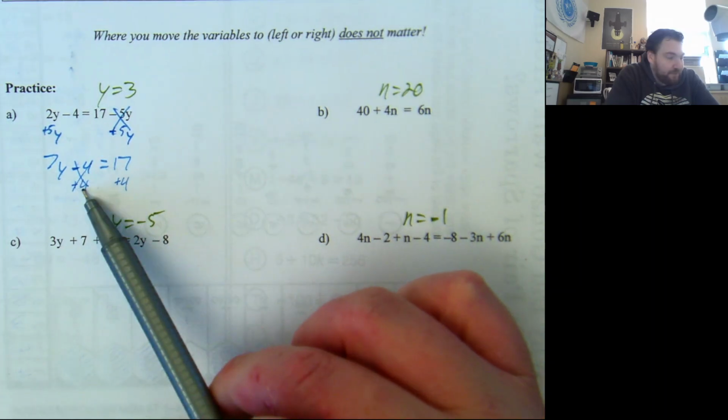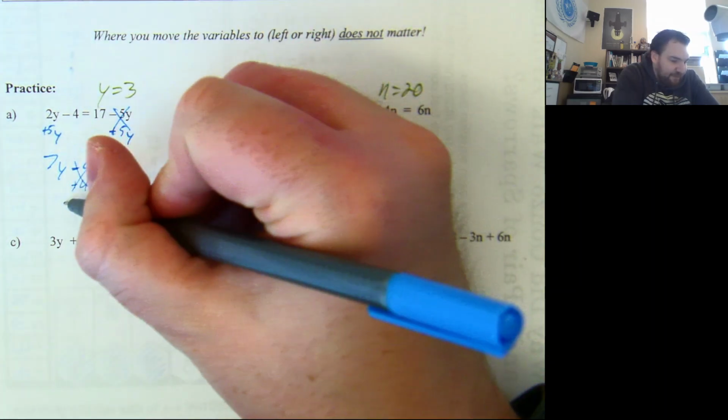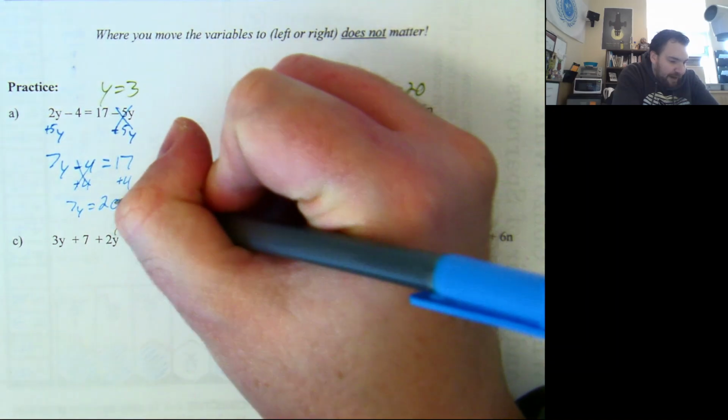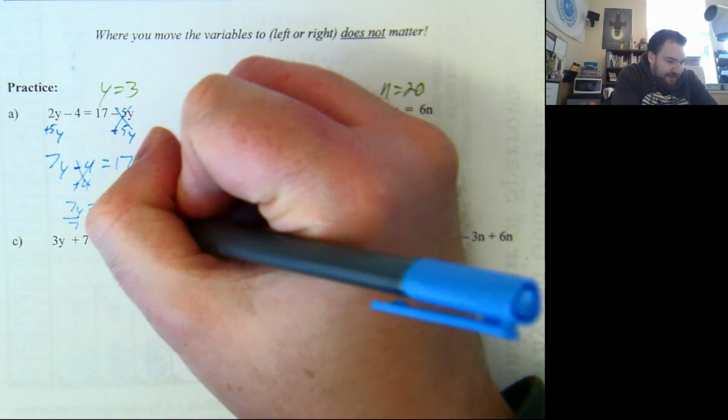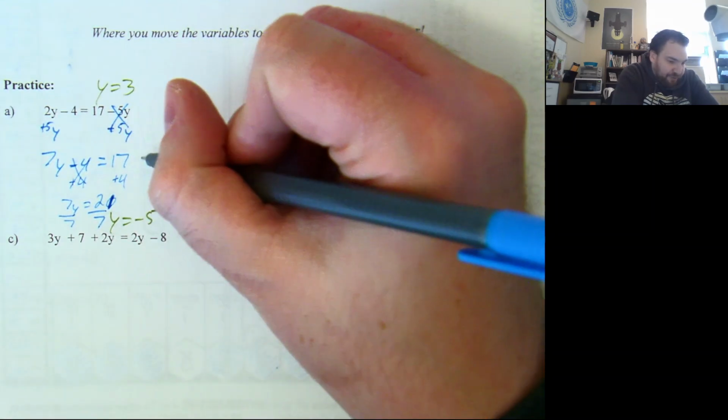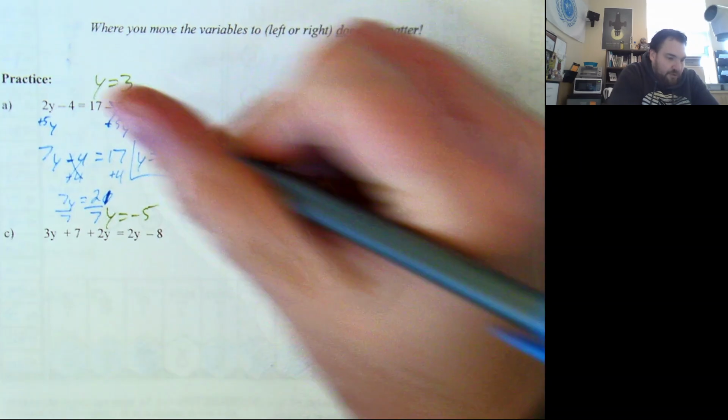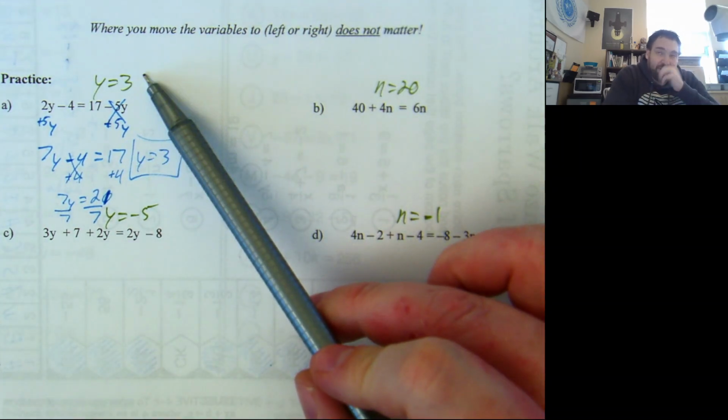So minus 4 plus 4 cancels. I'm left with 7y equals 21. I'm going to divide by 7, and we get y equals 3. Which is what I told you the answer was to start.